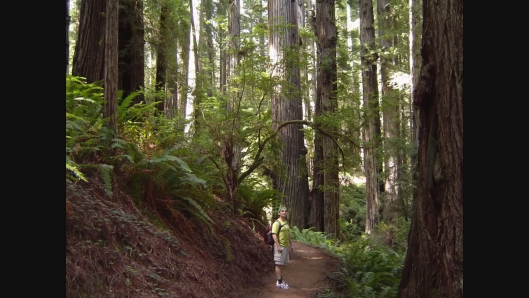Would you please clap if you've ever been to the Redwood forests in California? Would you please clap again if you liked what you saw? Probably. Were you inspired? Probably. These are the largest trees in the world and among the oldest. They go back millions of years.